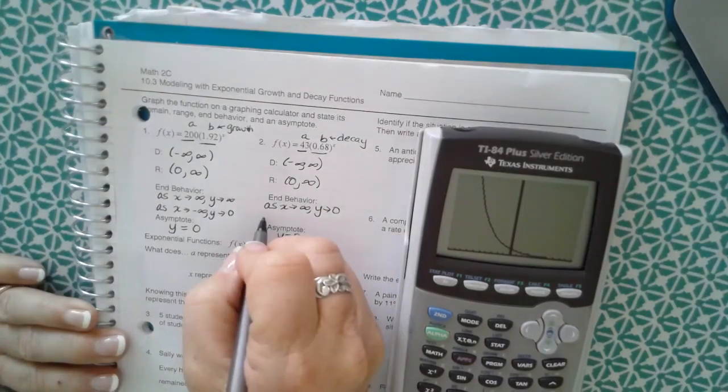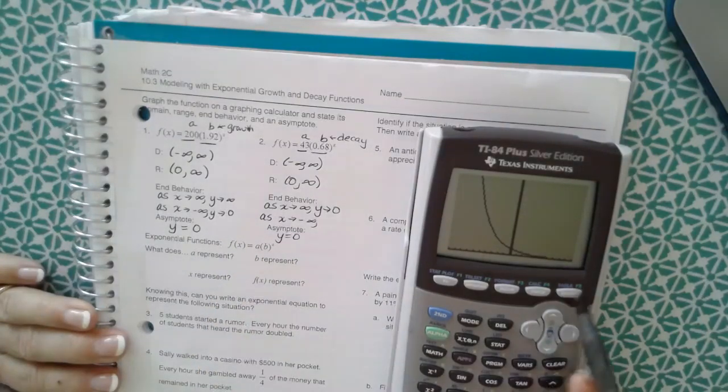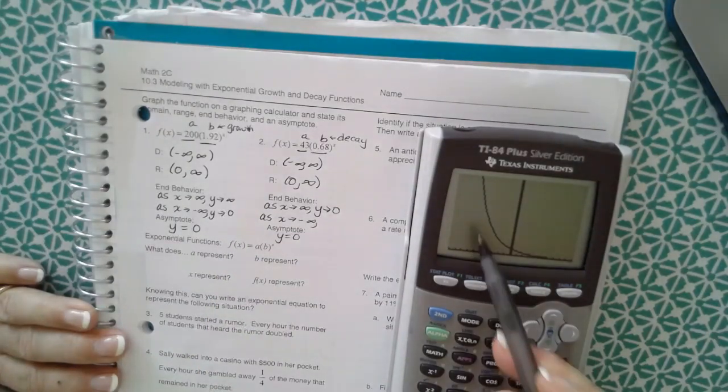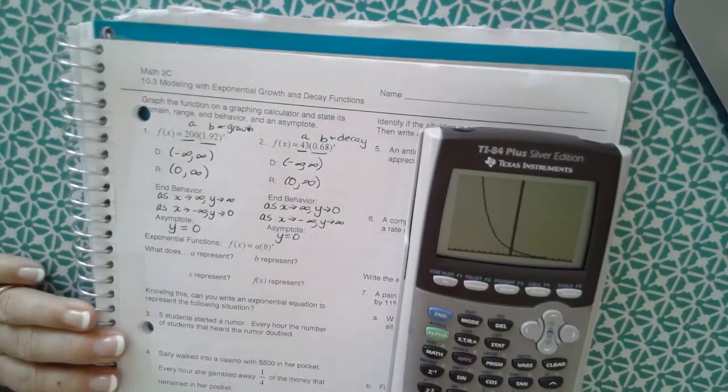As x approaches negative infinity, so x is getting bigger this way, what's happening to our y? It's actually getting bigger, so it's getting closer to infinity.